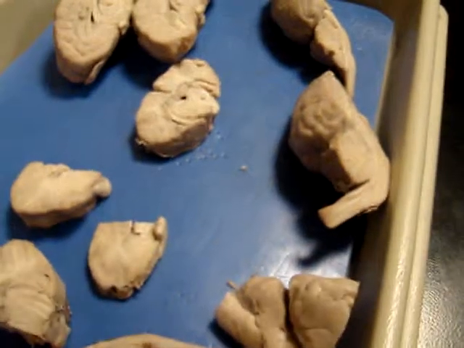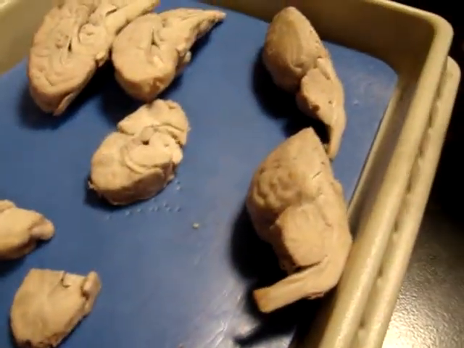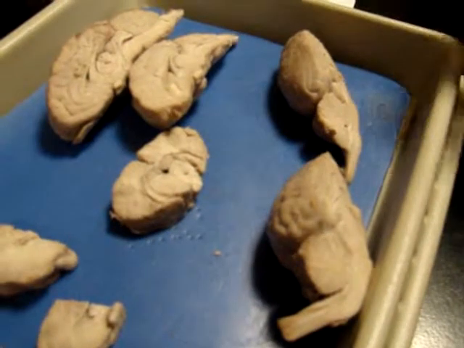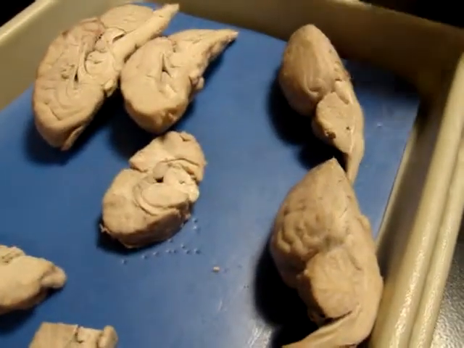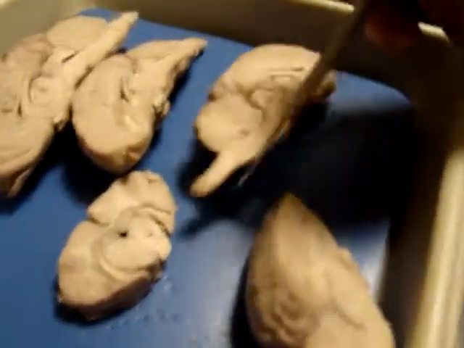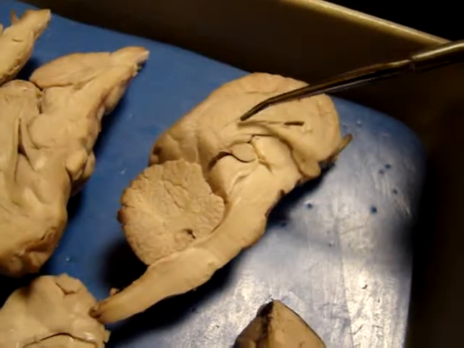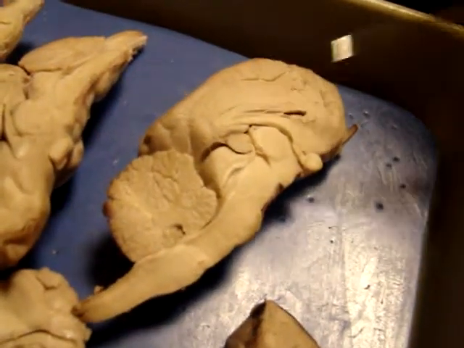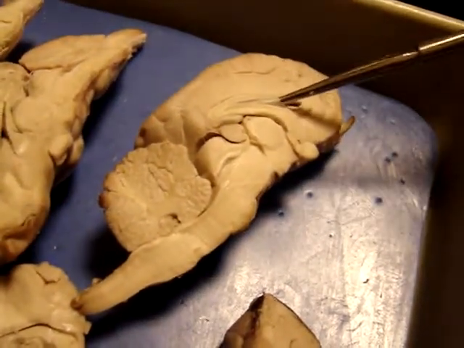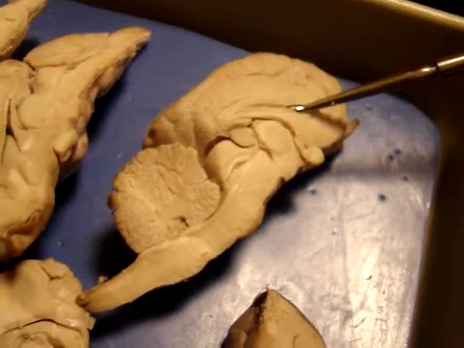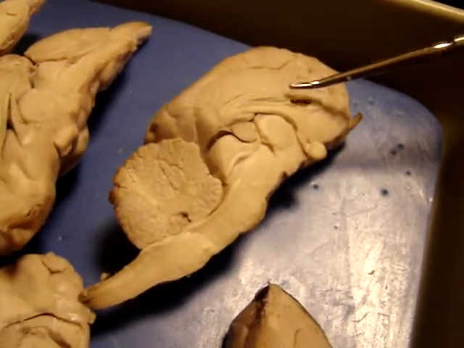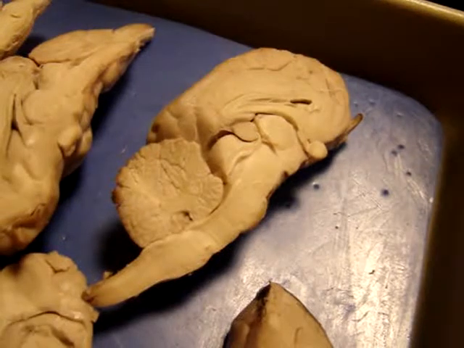People may or may not be identifying them all just because of how squished their various brains were. Let me see. Probably this one is a very nice example here. So let's start from the top. Up here, this should be the corpus callosum. And this one's nice because it still has the septum pellucidum, which separates the two halves of the corpus callosum from one hemisphere to the other.